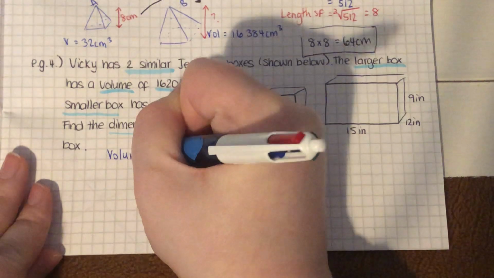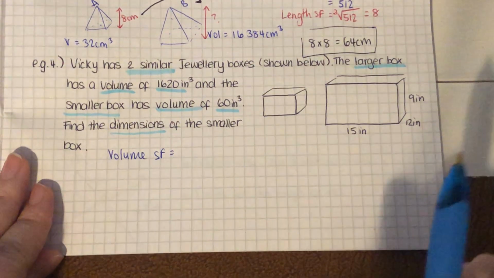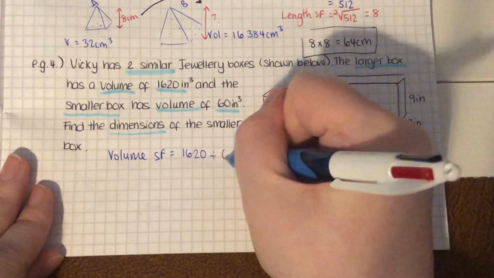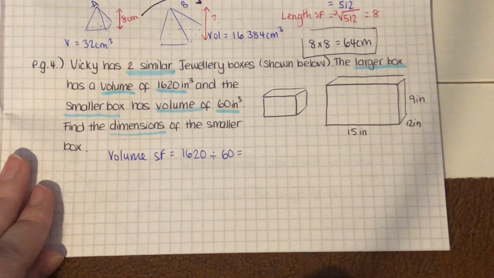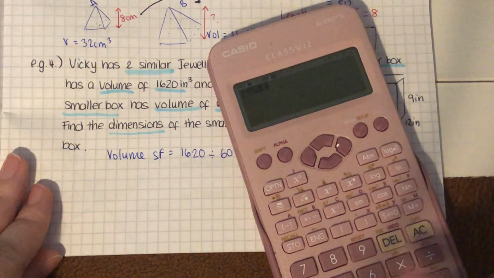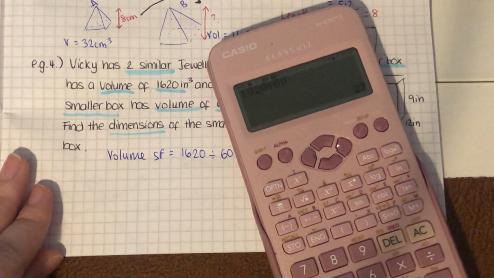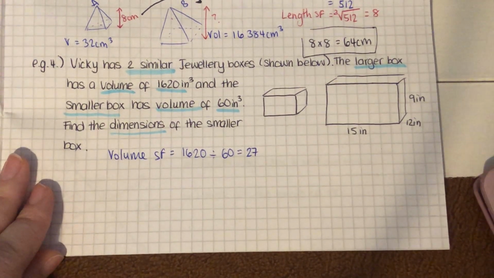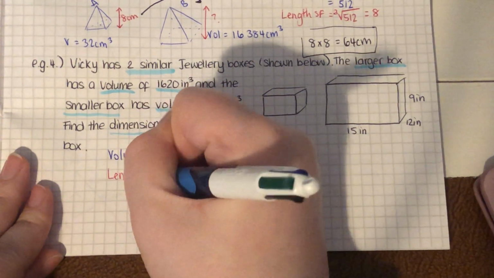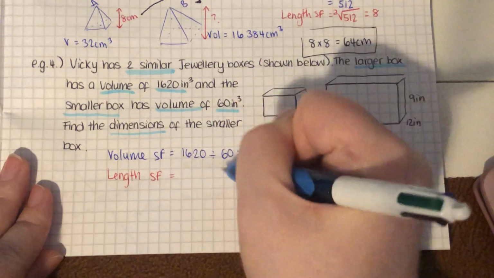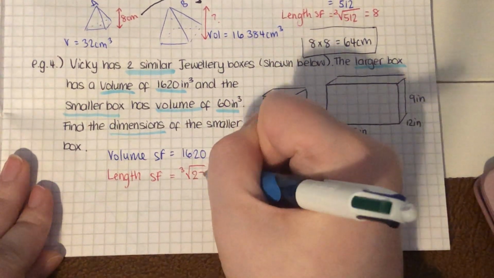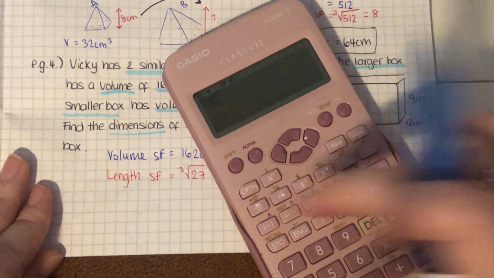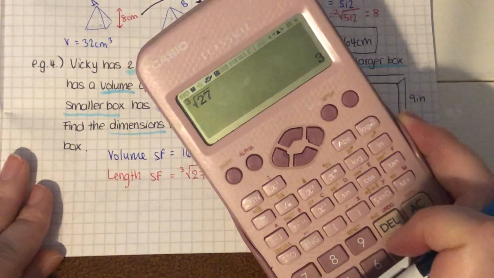So volume scale factor. Again, largest volume, which is 1,620, divided by the smaller volume, which is 60. I'm not going to include any units at the moment, I'll deal with those at the end. So 1,620 divided by 60, and we get 27. So the volume scale factor is that. We need to find the length scale factor, so we need to find the cube root of 27. If you can do it in your head, brilliant. If not sure, shift square root 27 equals, and you get the answer of 3.